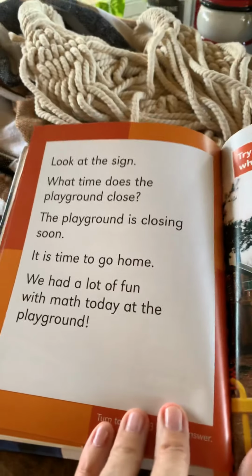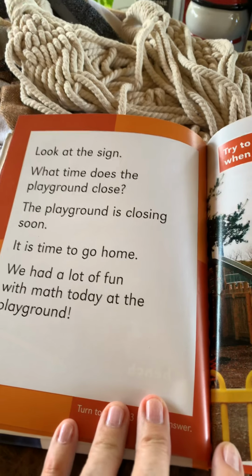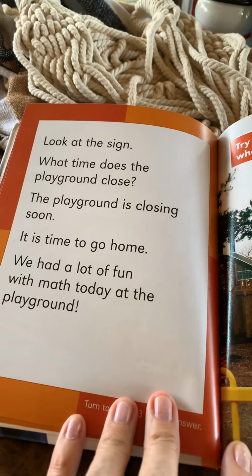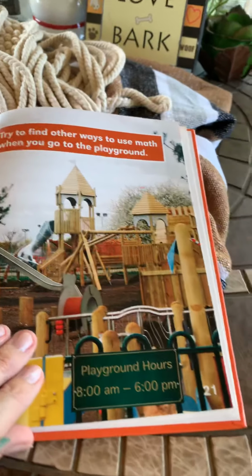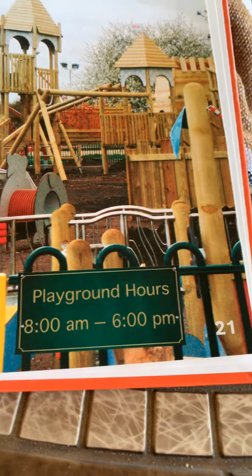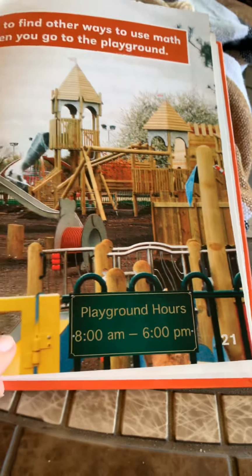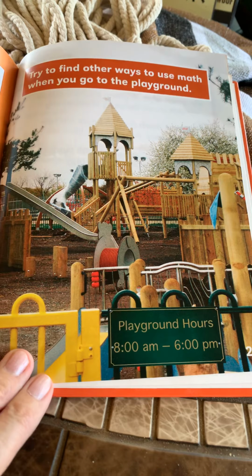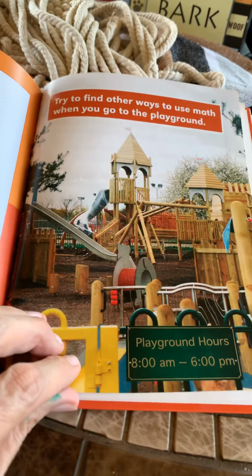Look at the sign. What time does the playground close? The playground is closing soon. It is time to go home. We had a lot of fun with math today at the playground. So I see a sign here. Playground hours, 8 in the morning to 6. So it closes at 6, and that is dinner time. That looks like a really fun playground. What do you think?